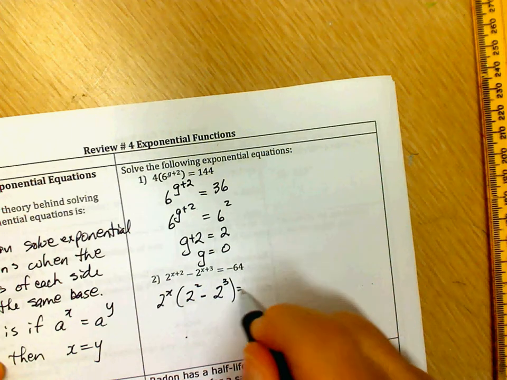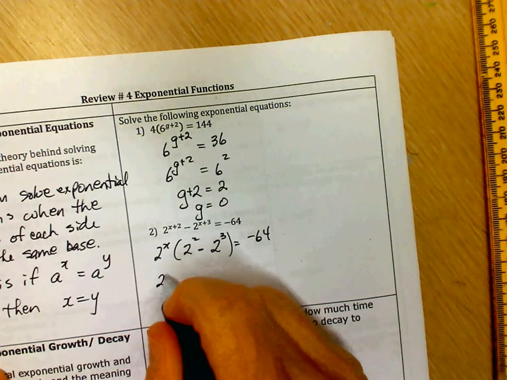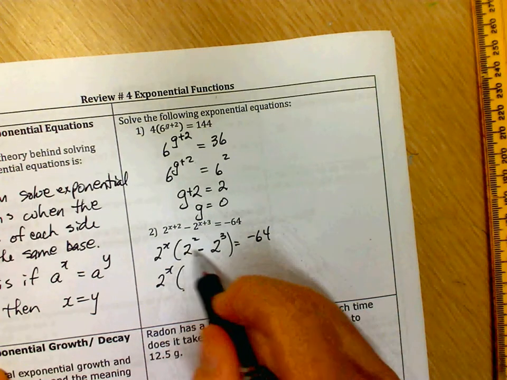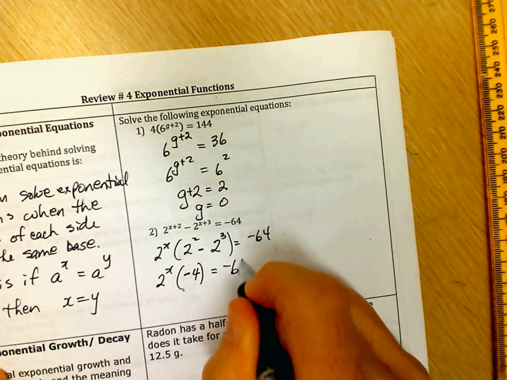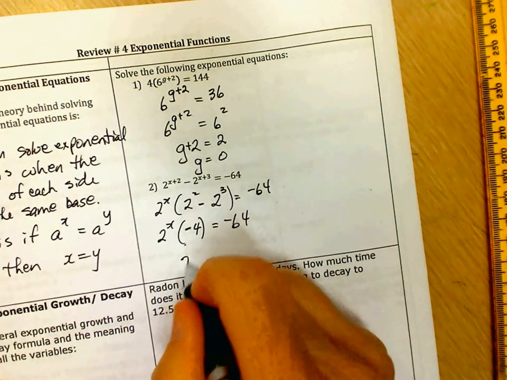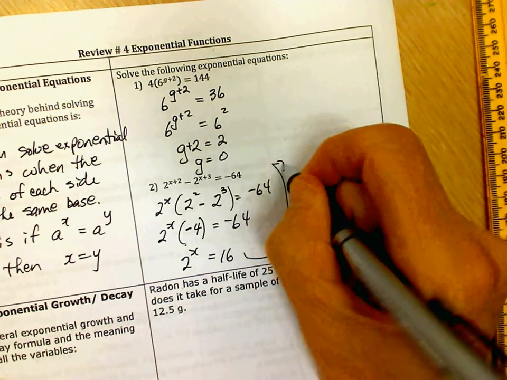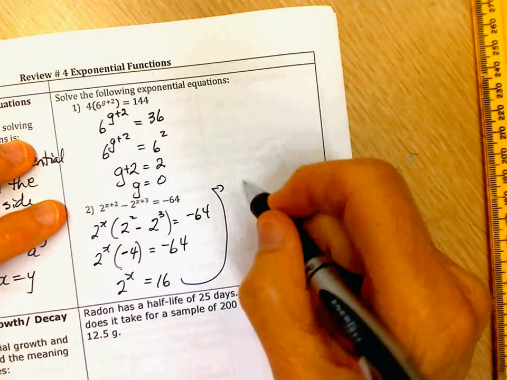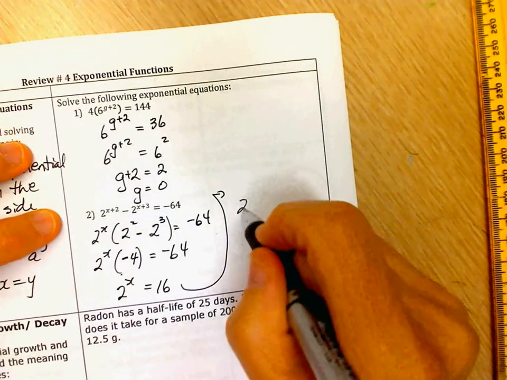So 2 to the x times (4 minus 8), that's negative 4. We can divide both sides by negative 4, and we have 2 to the x equals 16. So we need to get the same base now, so 2 to the x equals 2 to the 4, so x equals 4.